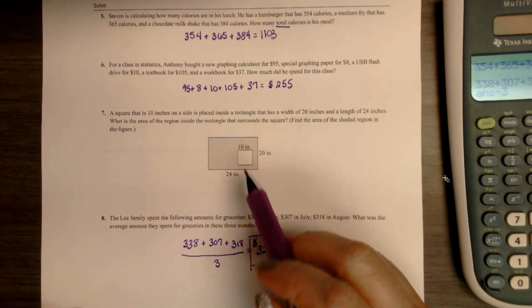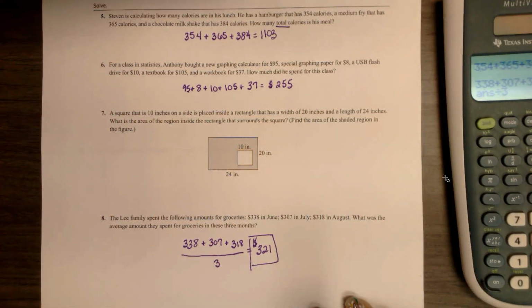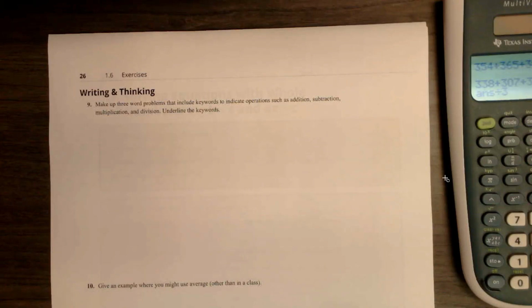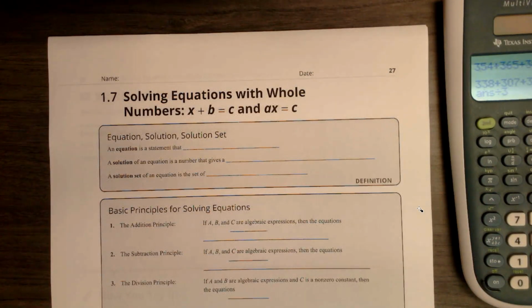This one's a little more complicated than you need right now, so I'm not going to stress it. Okay, that's it for that section. We'll get to the next section in a minute.